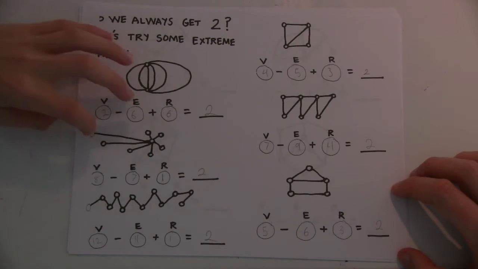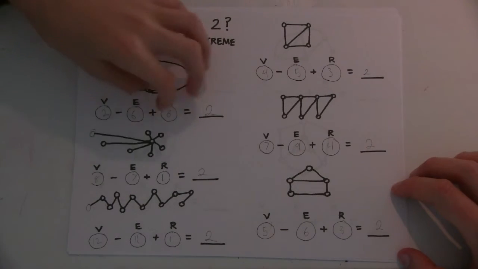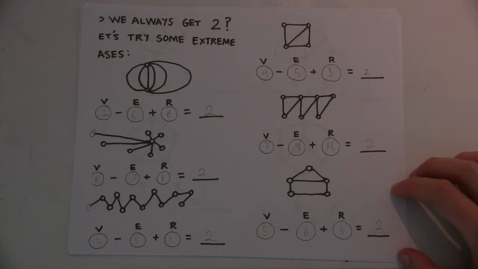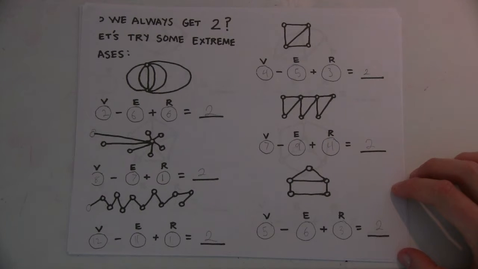We have a central vertex and 8 other vertices. And then 7 edges connecting to those, but only 1 region, so 2 as well. Here we have sort of a zigzag and get 2 from that. The square with the diagonal through it gives us 2.